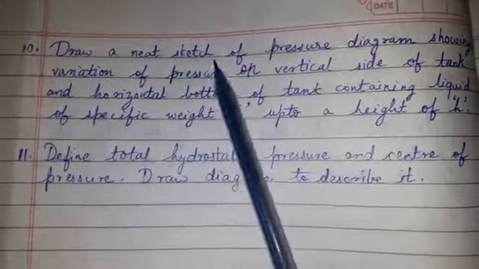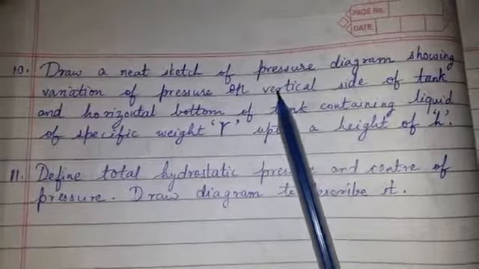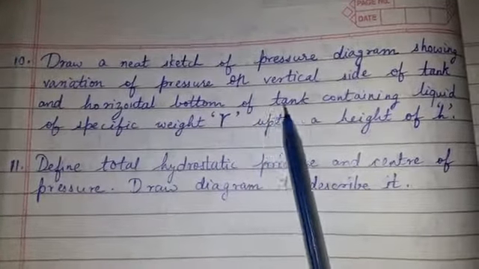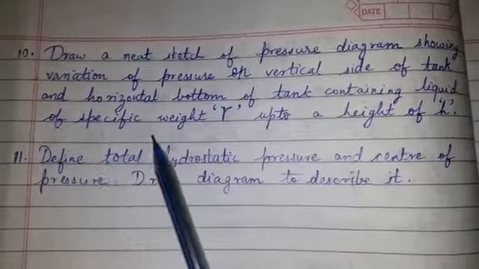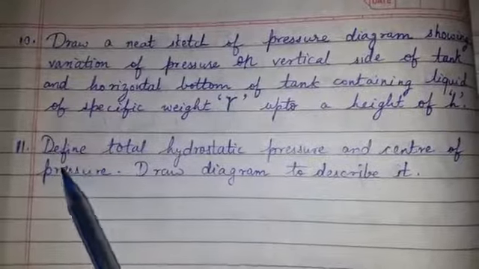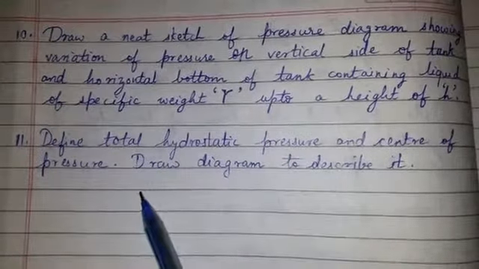Draw a neat sketch of pressure diagram showing variation of pressure on the vertical side of a tank and horizontal bottom of a tank containing liquid of specific weight gamma up to a height of h. Question number 11. Define total hydrostatic pressure and center of pressure. Draw a diagram to describe it.